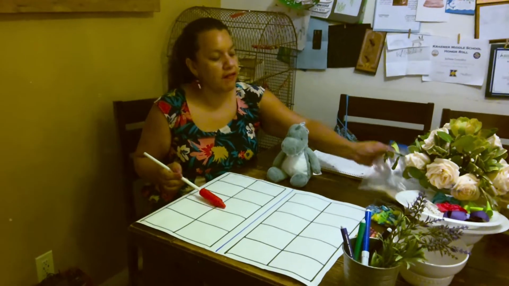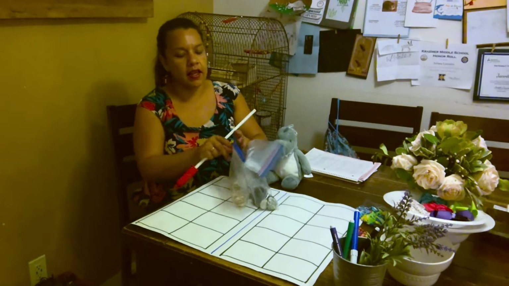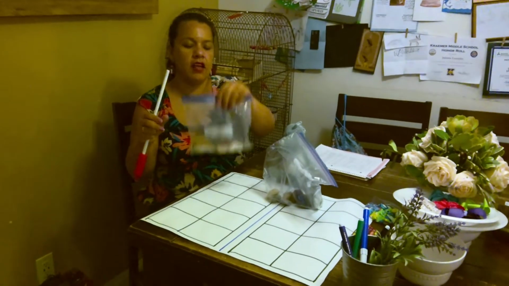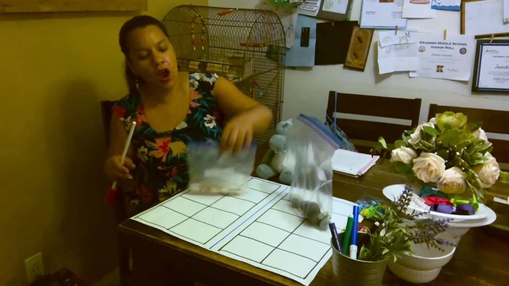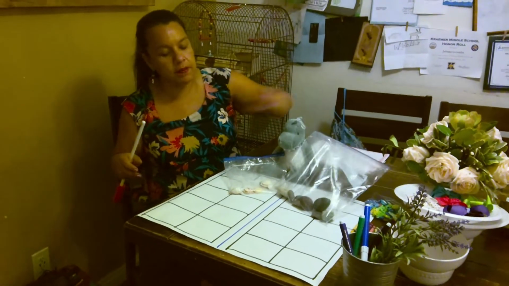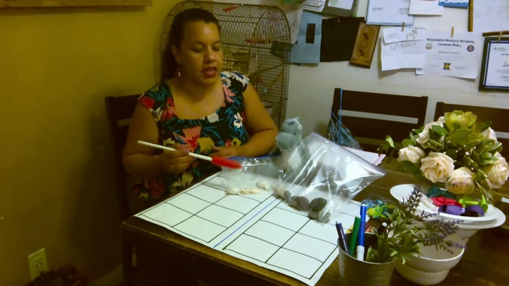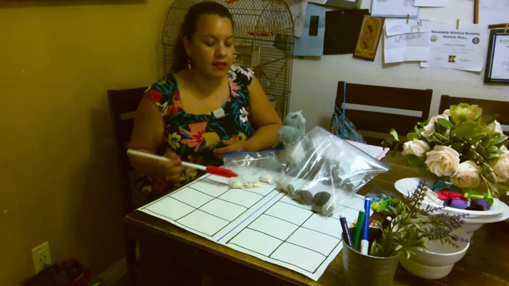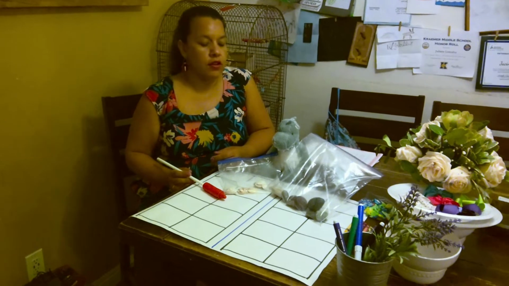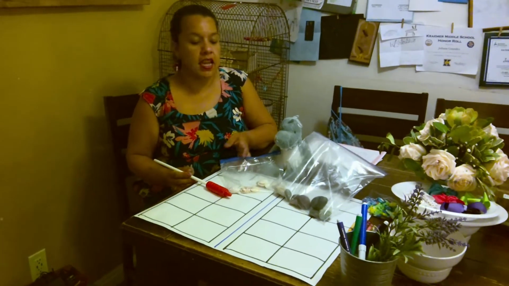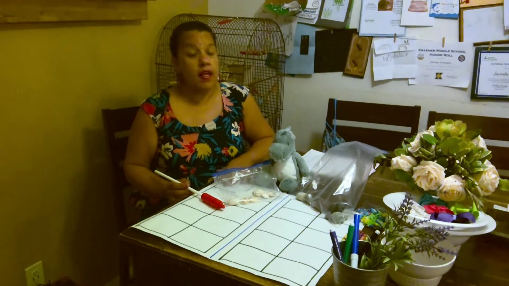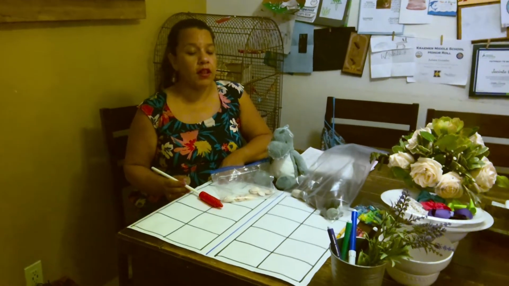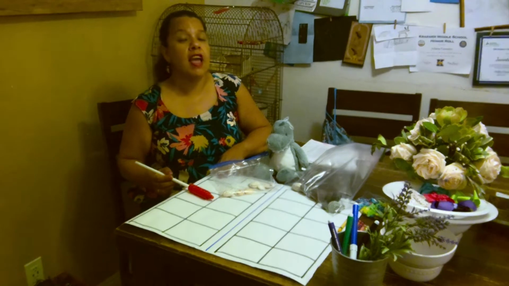So I have here a bag of seashells and a bag of rocks. It's hard to tell just by looking at them which one has more or which one has less. Remember, don't get tricked into thinking that just because they're bigger means they might have more. They might, but we don't know. Let's use our 10 frames and find out.